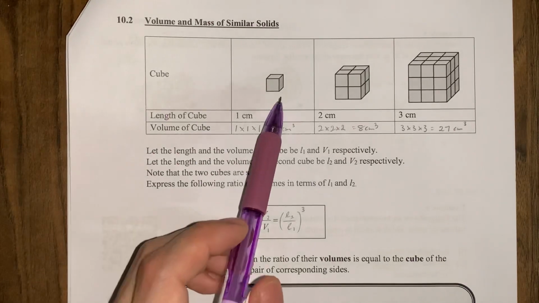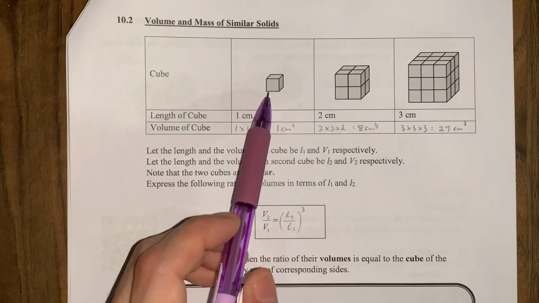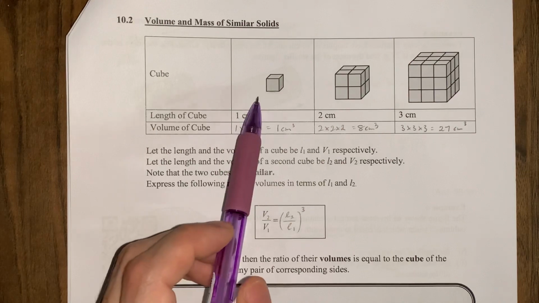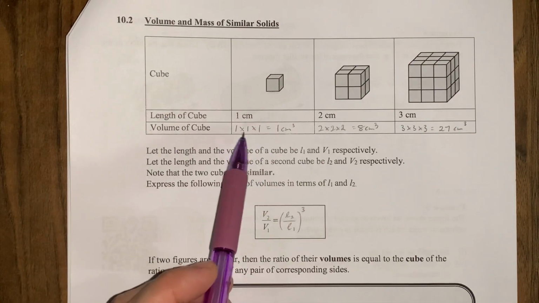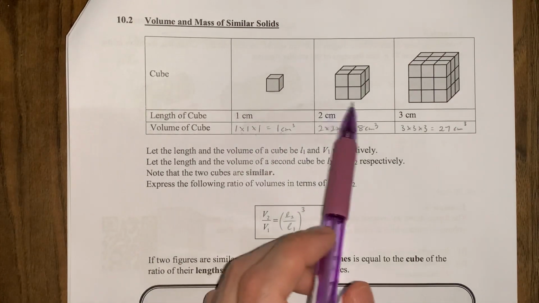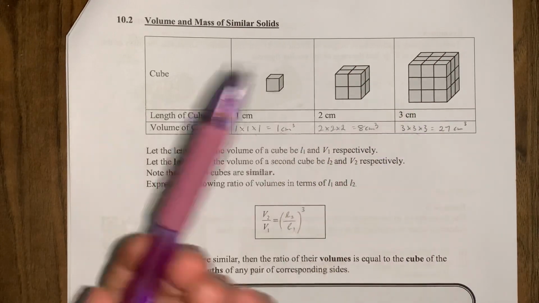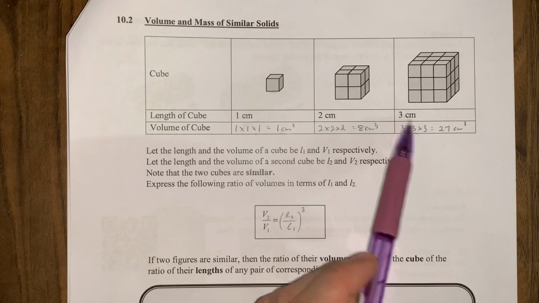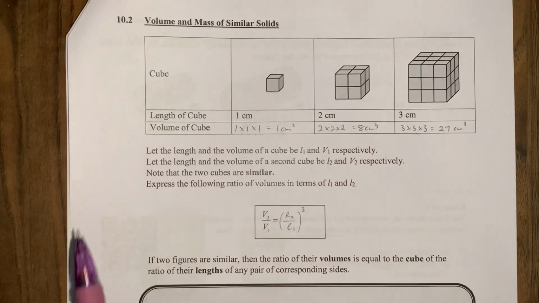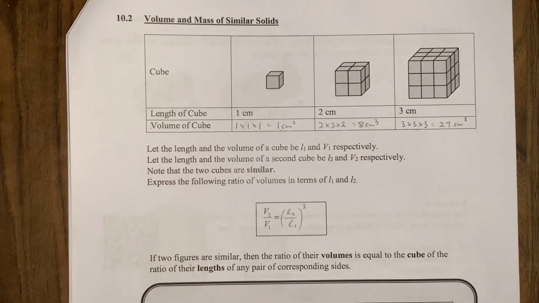You can see that this cube has sides all 1, right? So if you take the volume, it's going to be 1 times 1 times 1, which is 1. When it's 2, it's 2 cubed. And when it's 3, it's 3 cubed. So really, the link from the length to the volume is basically just cubing it. Once you cube it, you get the volume.